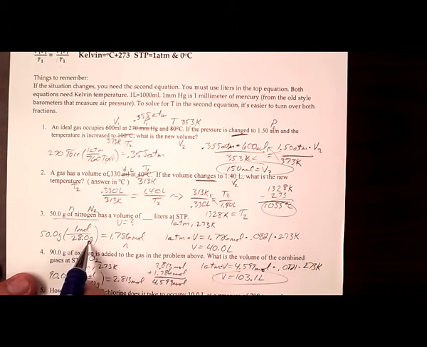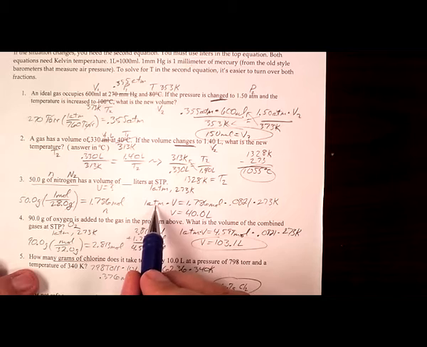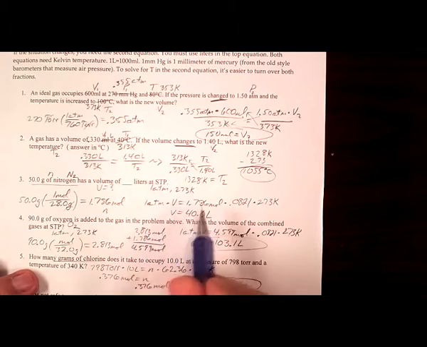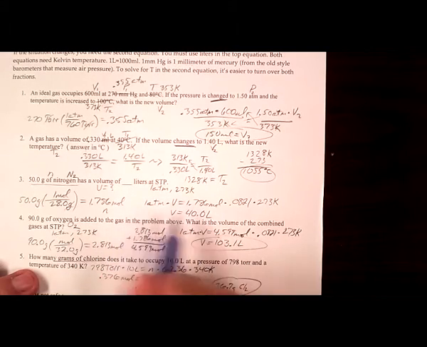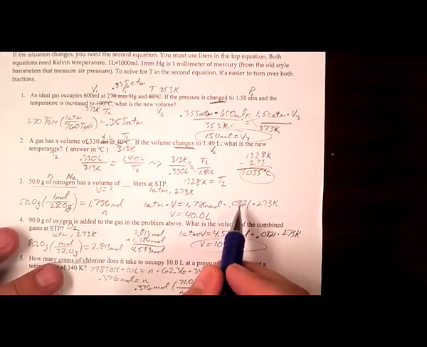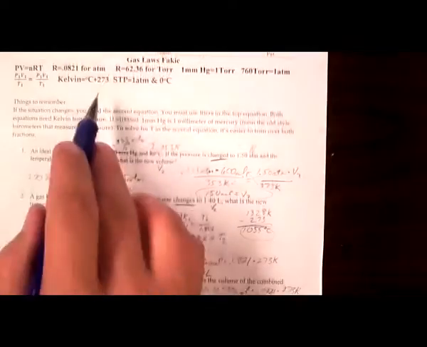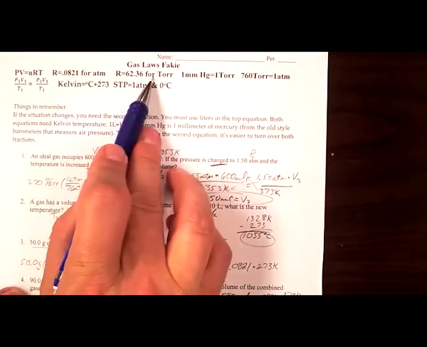It's 28 grams. So I'm going to put in my pressure. What's the volume? I don't know. Here's my moles. Here's R. And remember, if I'm using atmospheres, I must use this R, not that one.